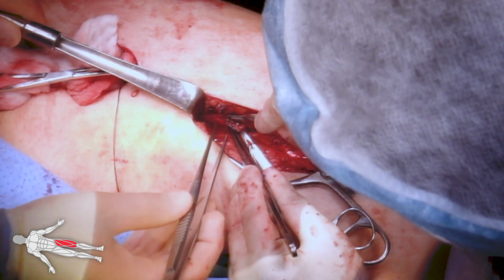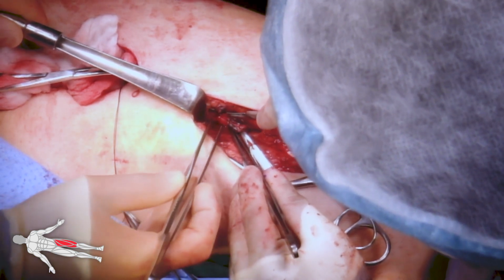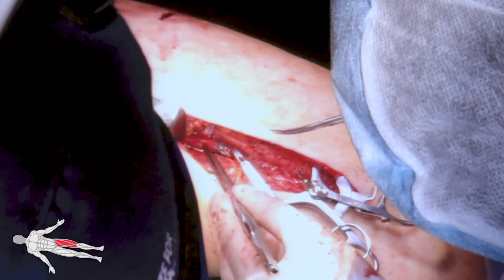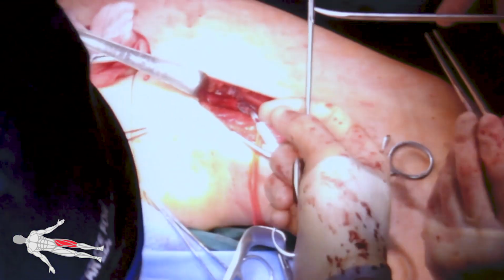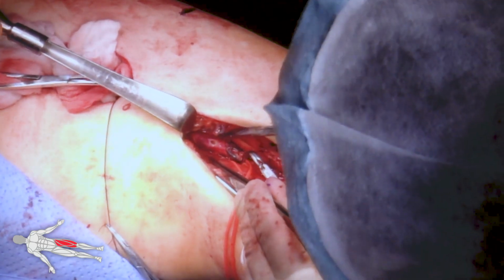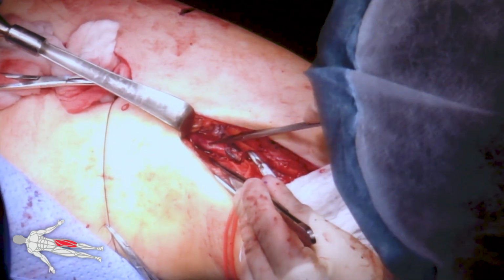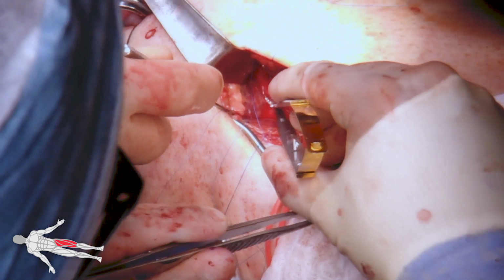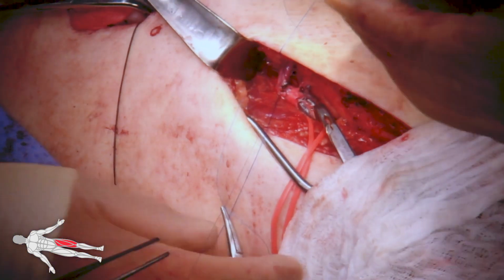An arteriotomy is made with an 11 blade in the superficial femoral artery under the skin bridge. This is further extended with Potts scissors. Stay sutures are then placed and an end-to-side anastomosis is constructed between the femoral vein and the superficial femoral artery.